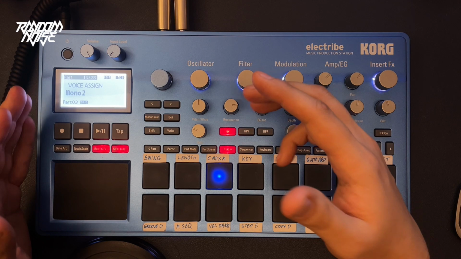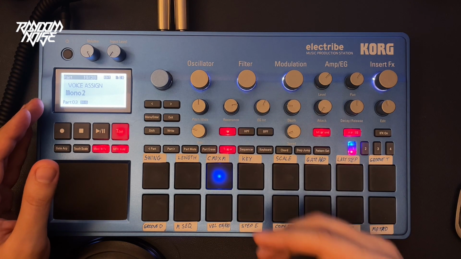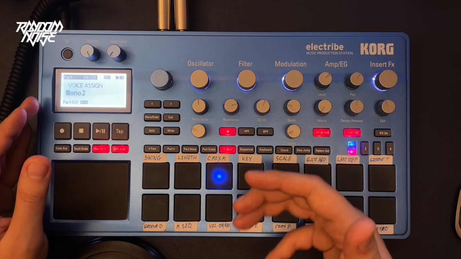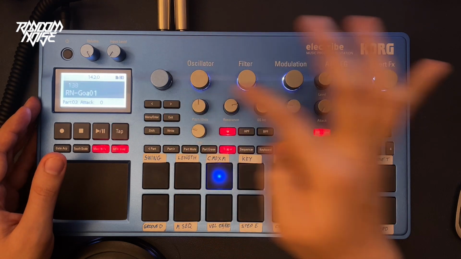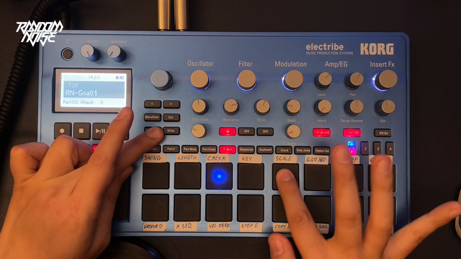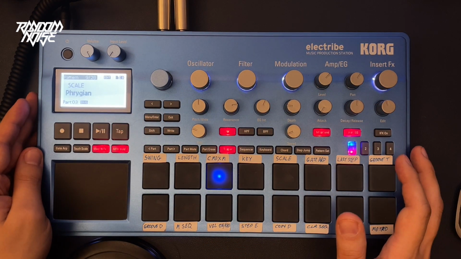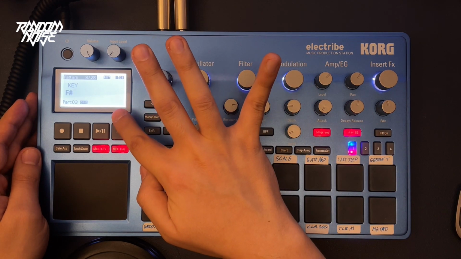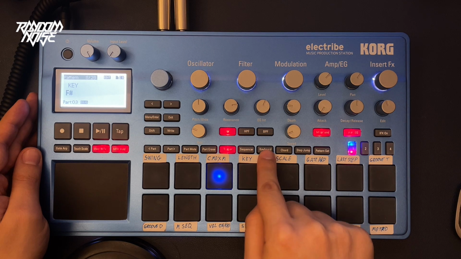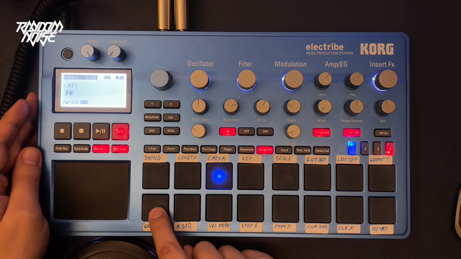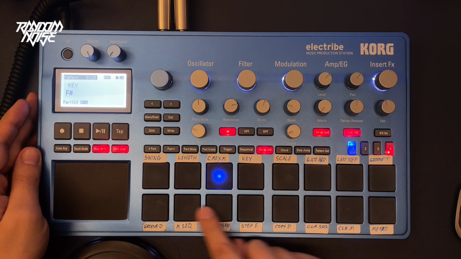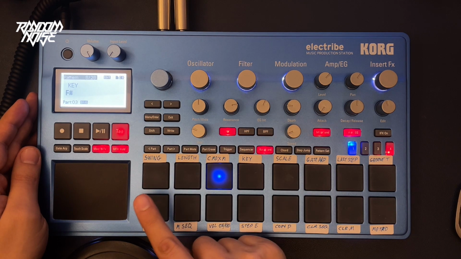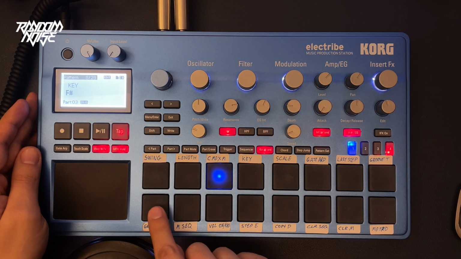That is the bass for the theme of the track. Now, for the actual melody and pattern that I came up with, I changed the scale to Phrygian and changed the root note to F sharp, right? So if I change that to keyboard, this one is F sharp now. And now the whole scale is in the scale of F sharp Phrygian, which sounds like this.